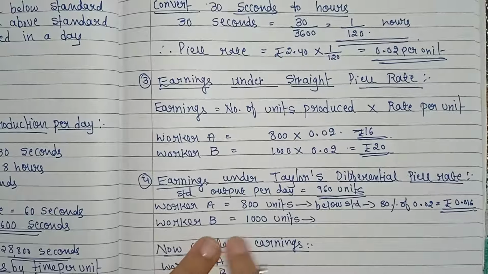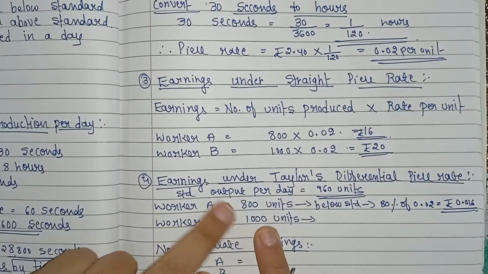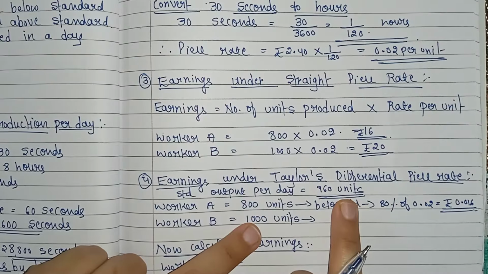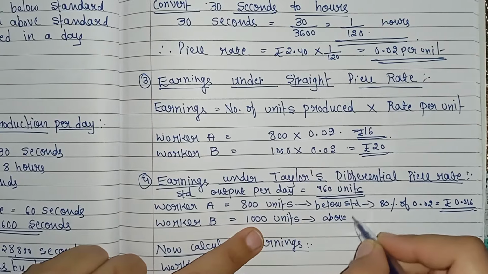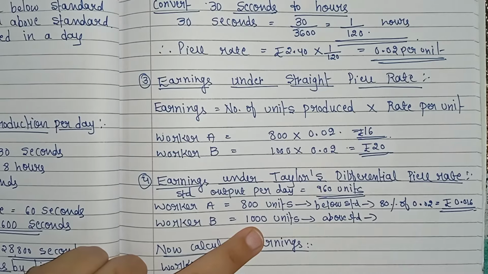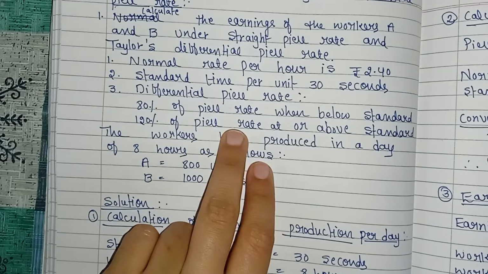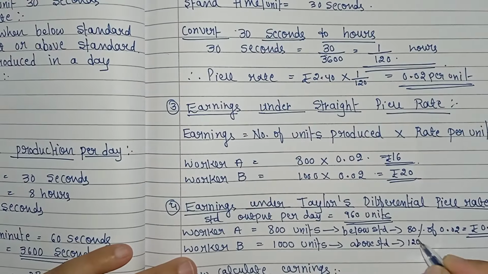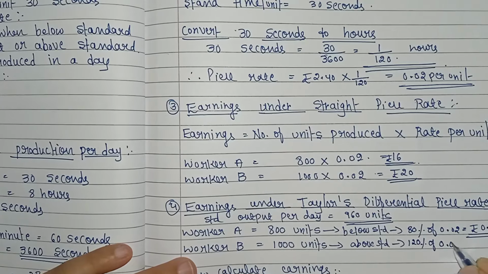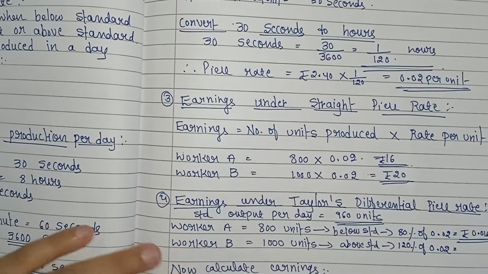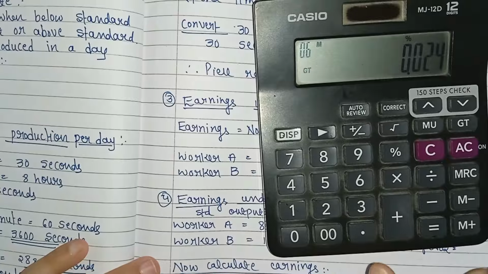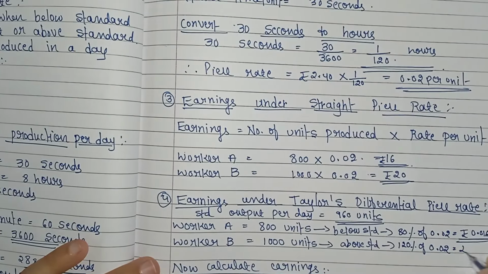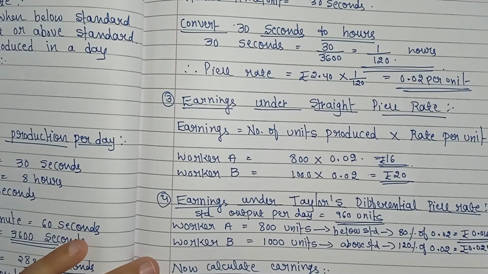Now worker B produced 1000 units, and the standard output per day is 960 units, so this is above standard. The rate applicable is 120% of the piece rate at or above standard. So 120% of the piece rate, that is 0.02 into 120%, is 0.024 rupees for worker B.